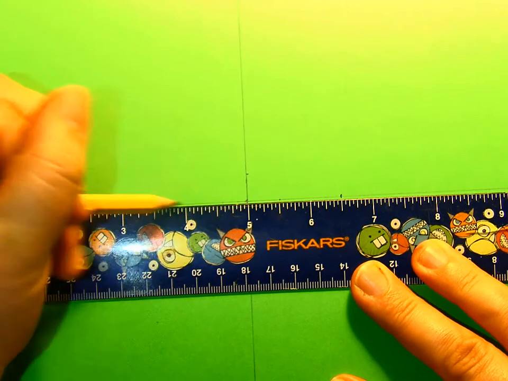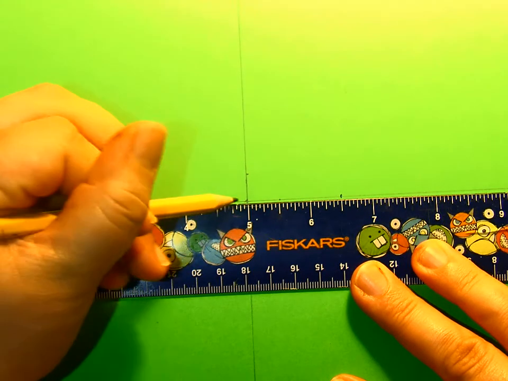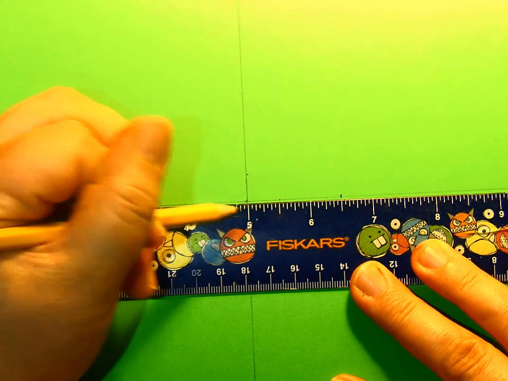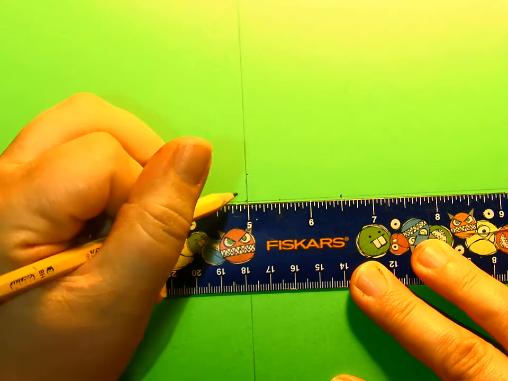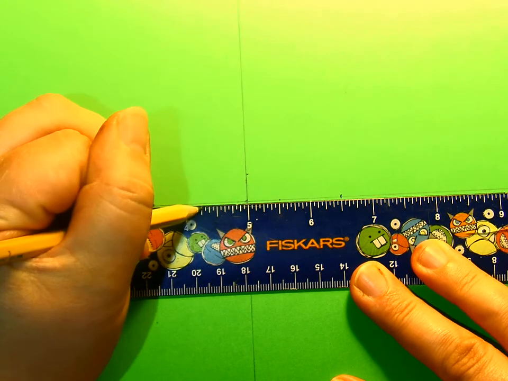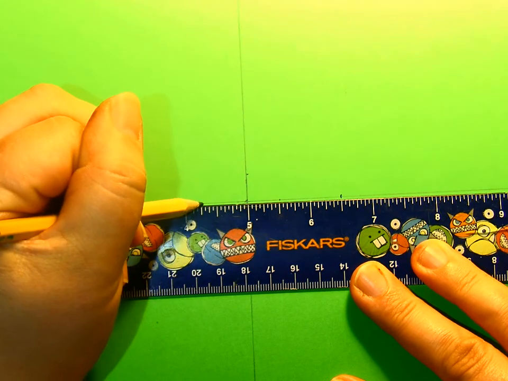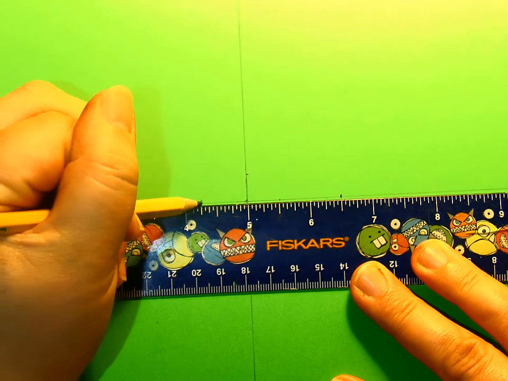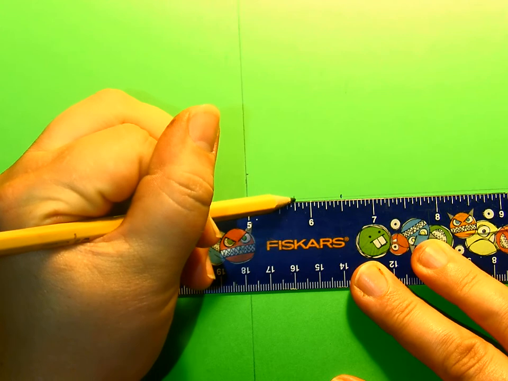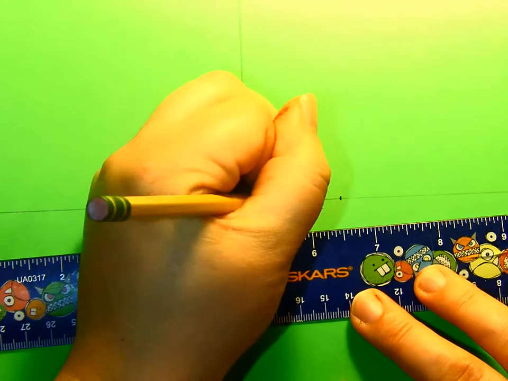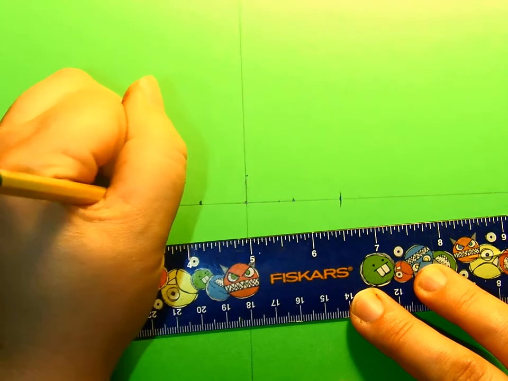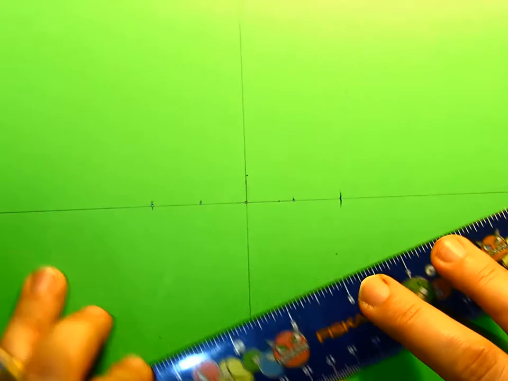So let's bisect this half here. And you're going to see what I'm going to be doing in just a moment. So half of 1.5 is actually 0.75. So I'm going to do 1/4, half, 3/4. Okay, 1/4, half, 3/4. So this is our midpoint. This is our edges, and that's our midpoint.